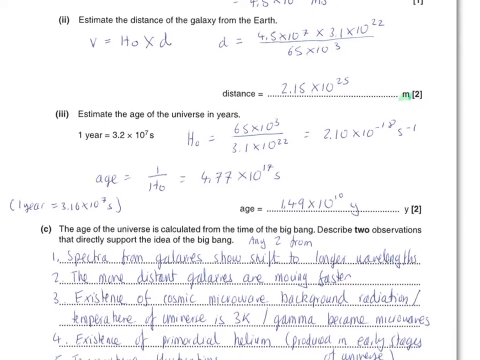Next, you're asked to estimate the distance of the galaxy from Earth. Now this equation is Hubble's law in equation form. So the speed of the recession is here, and the distance from Earth is here, and Hubble's constant. So rearranging, we want to say the distance is the speed divided by the Hubble constant. The speed of the galaxy was given and you calculated it in the previous answer, so that is here. And then the remaining part of this calculation is just dividing by Hubble constant.